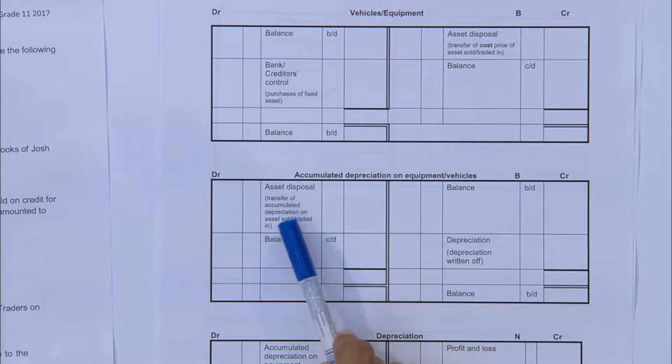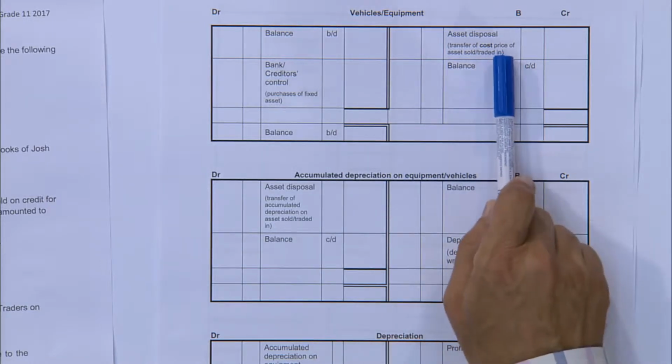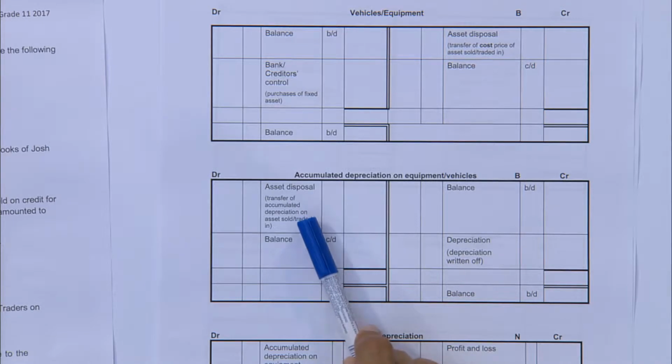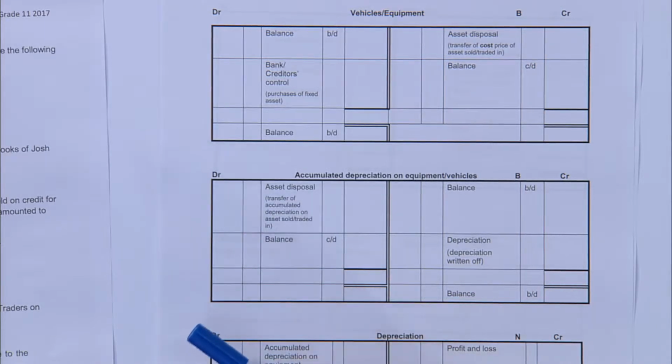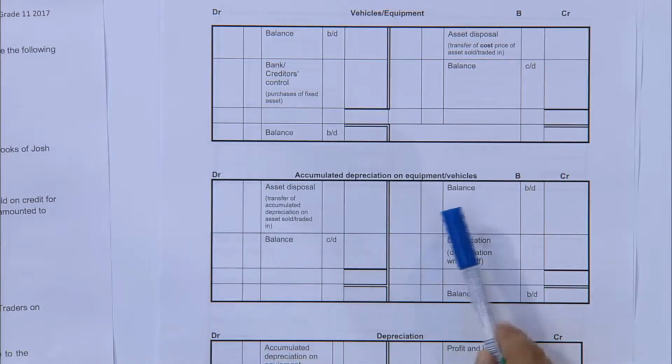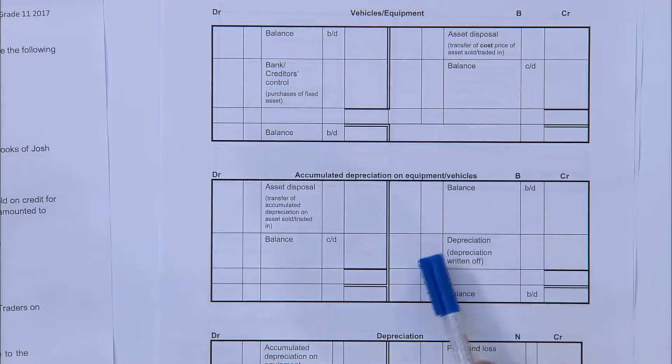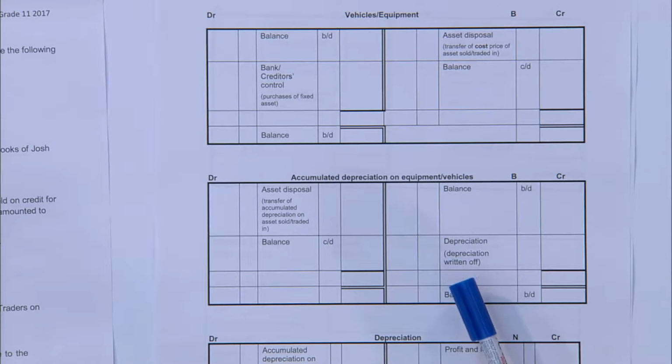of the total accumulated that belongs to the item that you are selling. So this will be the total accumulated of the item that you'll be selling, and that will have to go to asset disposal. So just again quickly, the opening balance, which will be given in all the exercises or in many of them. Then the only item on the credit side will be depreciation. Now, depreciation might appear twice on the credit side.